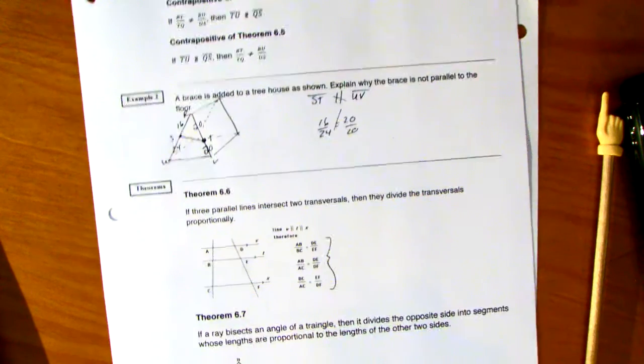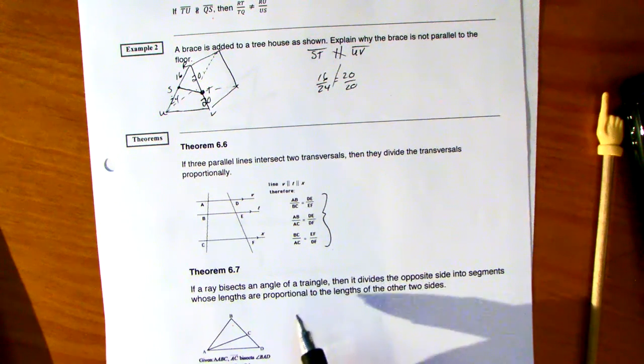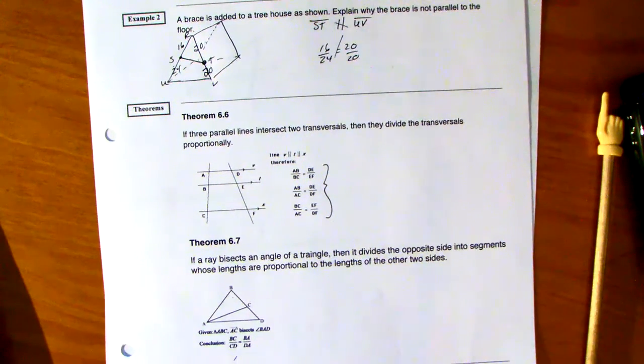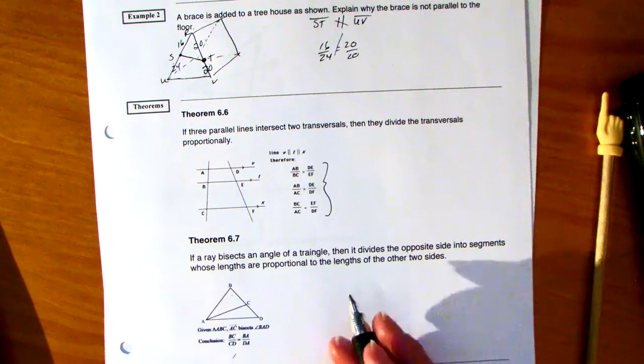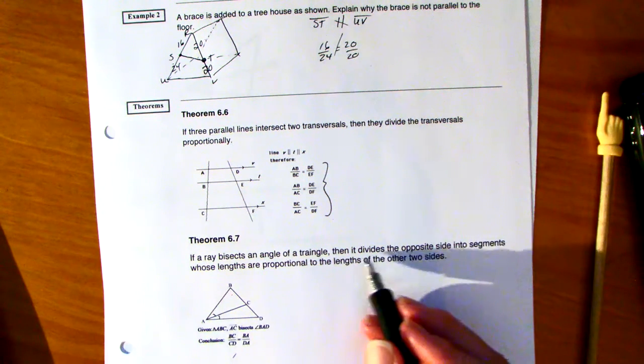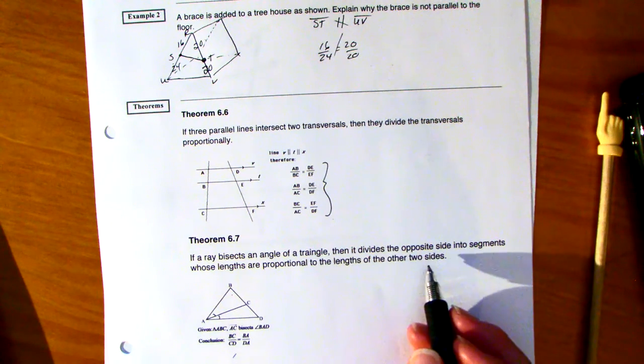I kind of like that. Okay, so this is actually important. Theorem 6.7 is another good one. Now you're probably understanding why students kind of forget these, but just remember, everything's proportional. So if a ray bisects the angle, that means we know that's going to equal that. Then it divides the opposite side into segments whose lengths are proportional to the lengths of the other two sides.